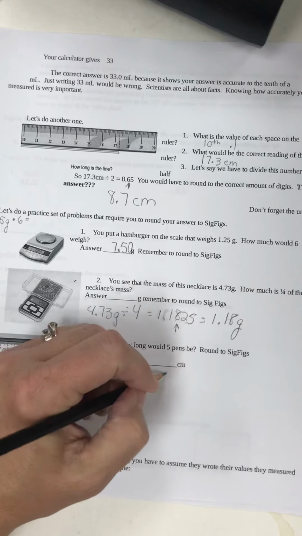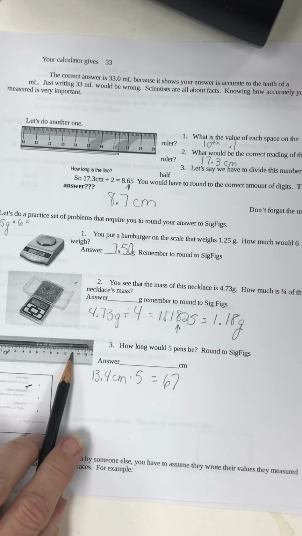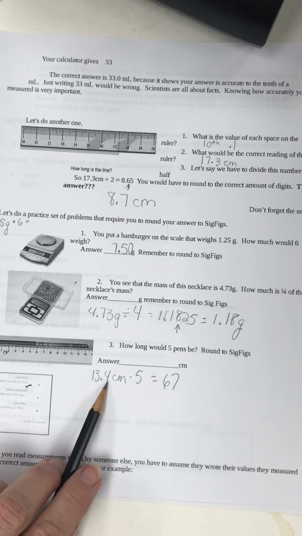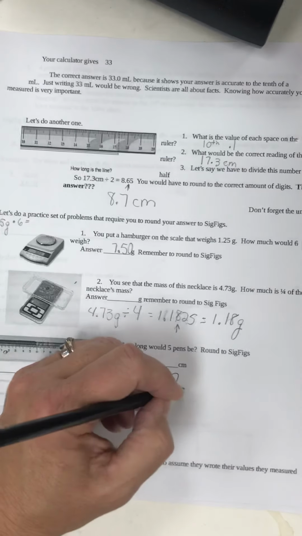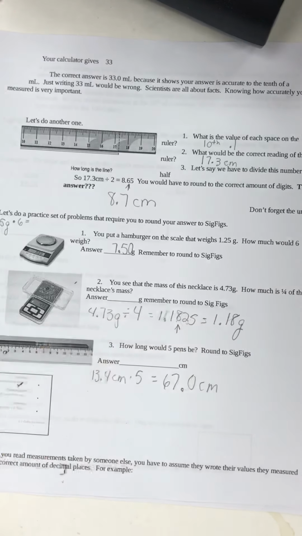I get an answer of 67. My measuring instrument goes to the tenths. I know that because I said 13.4 and the 4 is in the tenths place. So my answer has to have a tenths place. So it has to be 67.0 centimeters.